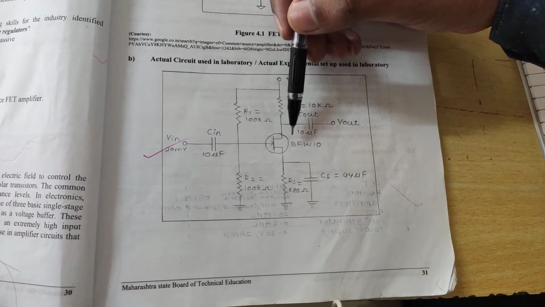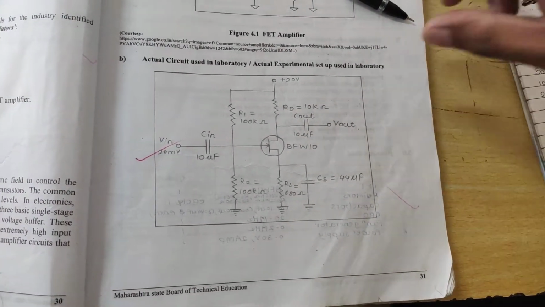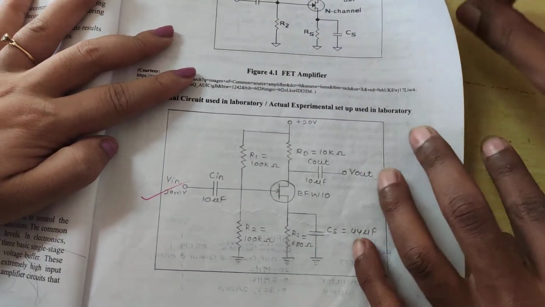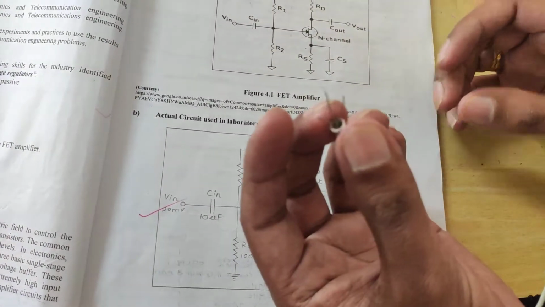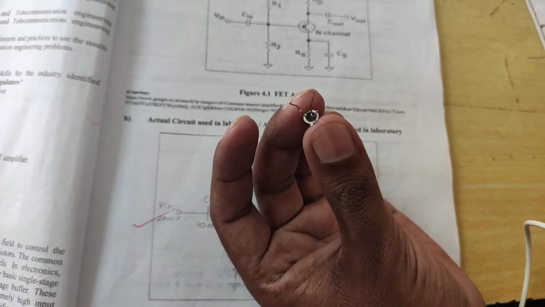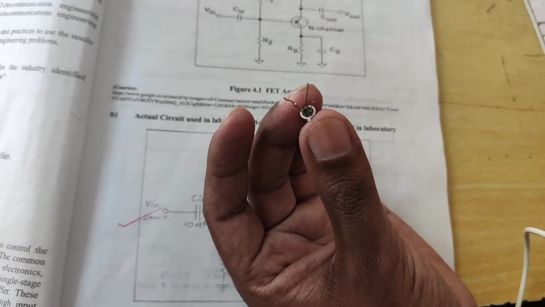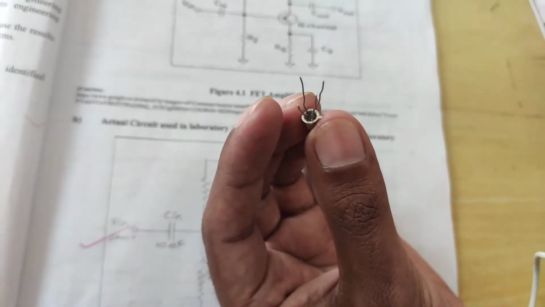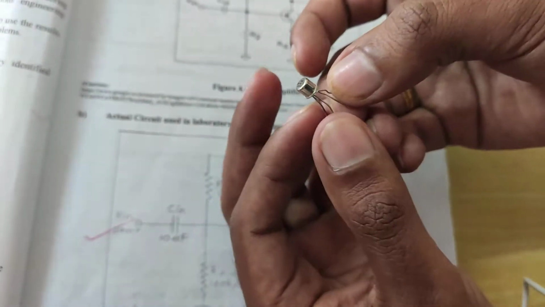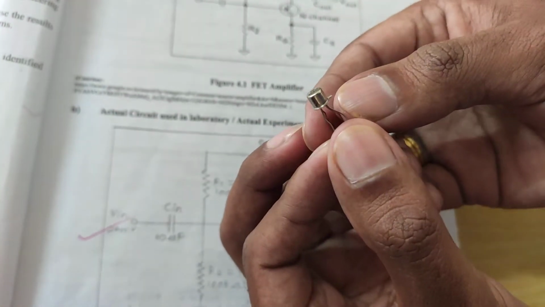how this FET looks like, and how it is different from BJT. So here is the FET. You can clearly see it has 4 terminals, and at this side you can see the notch.